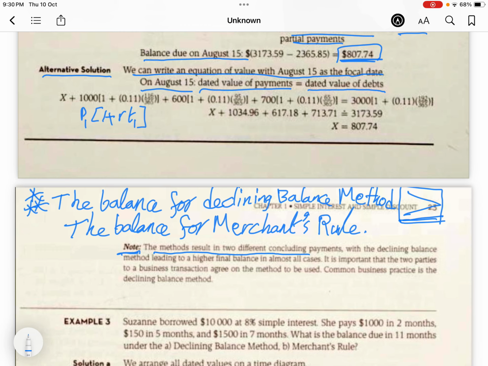The methods resulted in two different concluding payments, with the declining balance method leading to the highest final balance in almost all cases. It is important that the two parties to the business transaction agree on the method to be used.